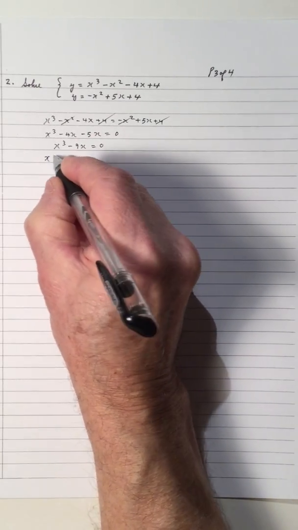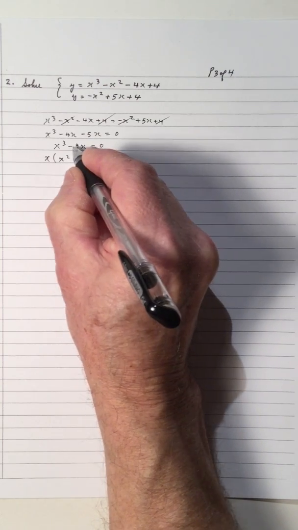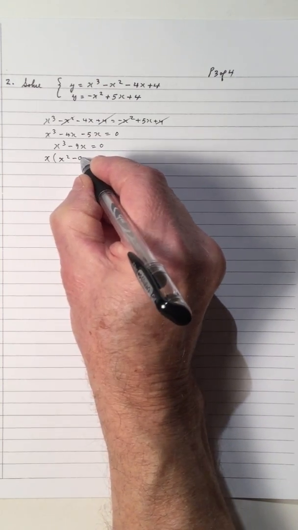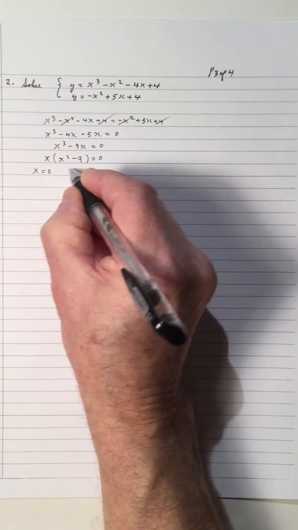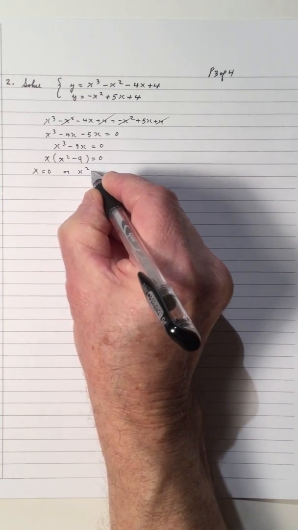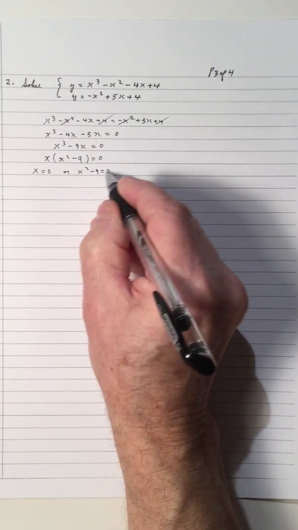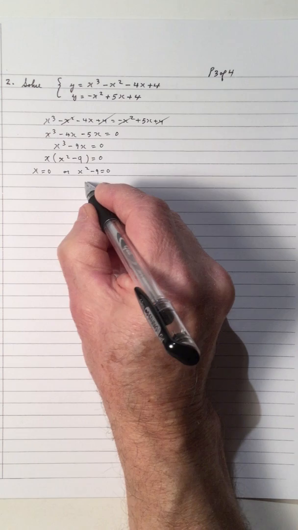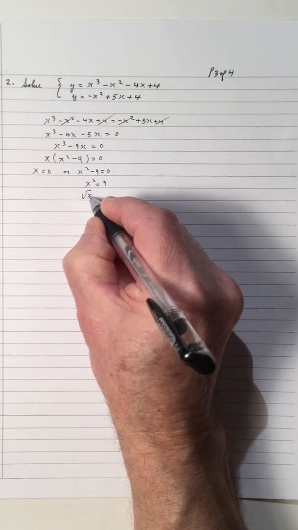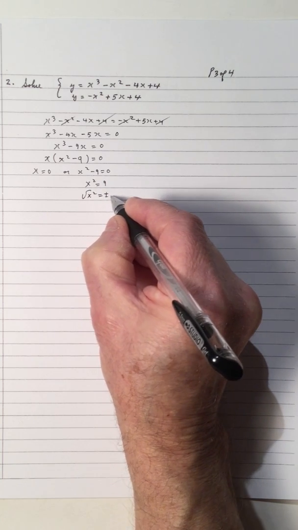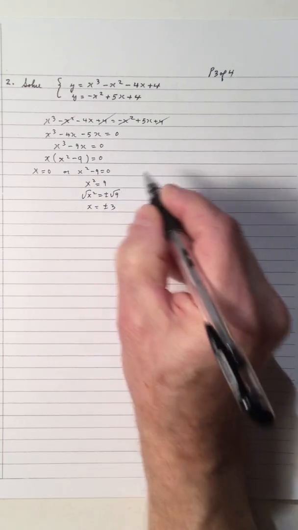I see x is the GCF, so take the x out. X cubed divided by x is x squared. Negative 9x divided by x is negative 9. And I have x is equal to 0, or x squared minus 9 equals 0. And I can do this two ways. I can either factor it, or I can go x squared is equal to 9. The square root of x squared is plus minus the square root of 9. So x equals plus minus 3.